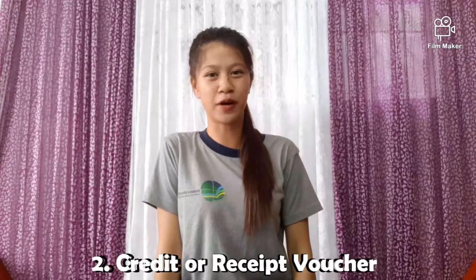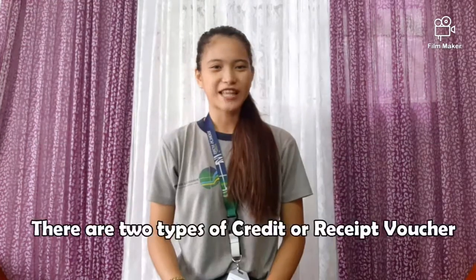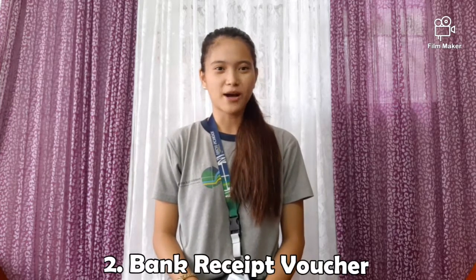Credit or receipt voucher. A receipt voucher is used to record cash or bank receipt. There are two types of receipt voucher. First, cash receipt voucher. Represents receipt of the cash in hand. Second, bank receipt voucher. It indicates receipt of a cheque or demand draft. Example, money is not received in the form of cash in hand. Instead, the money is credited to the bank account of the assessee.